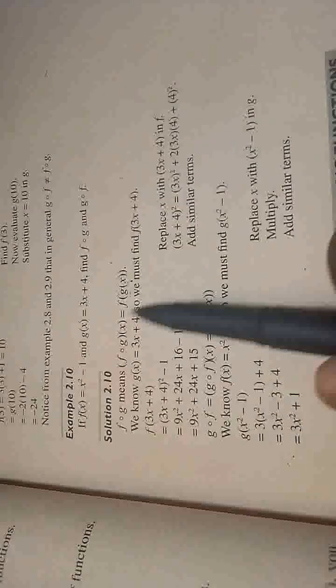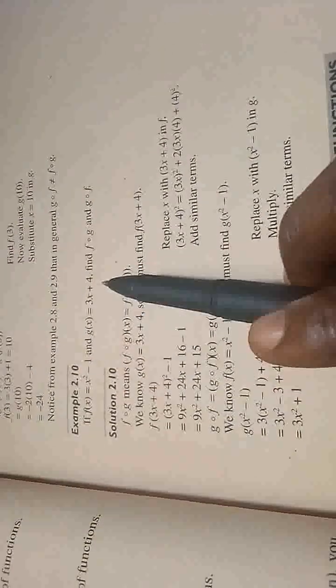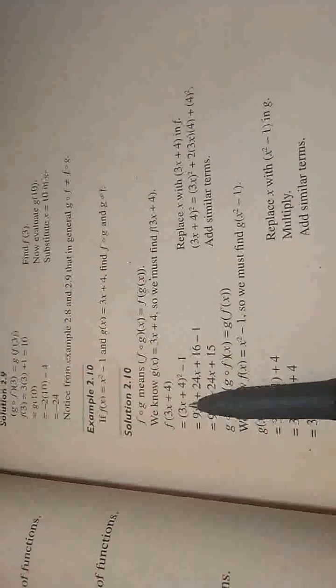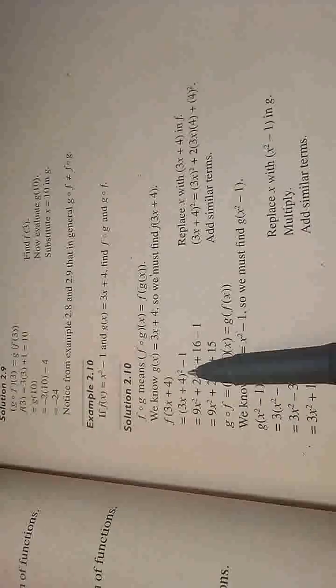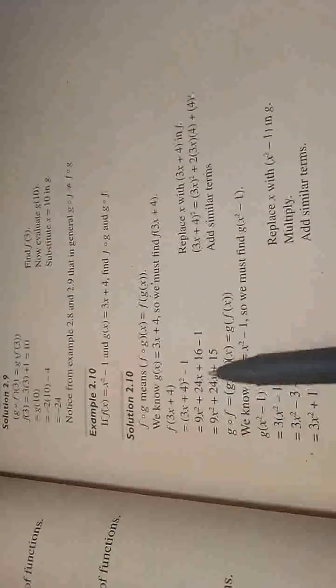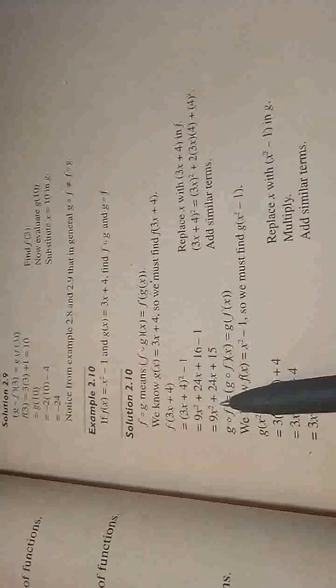So you see what they did here. The g now is 3x plus 4. So anywhere they see x in x squared minus 1, they replace it with 3x plus 4, squared. Then when you open the bracket, you get this.